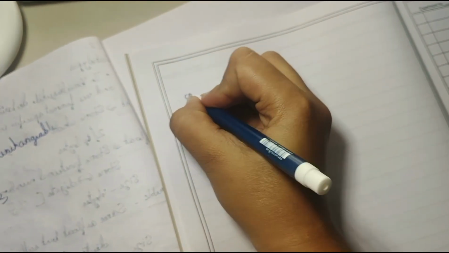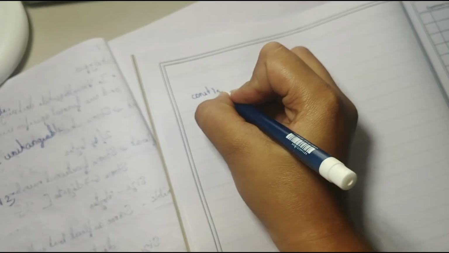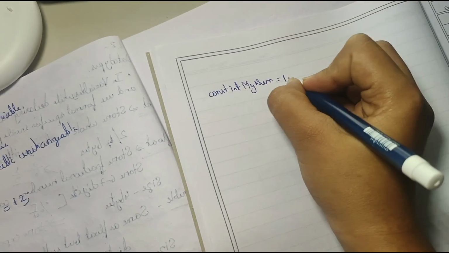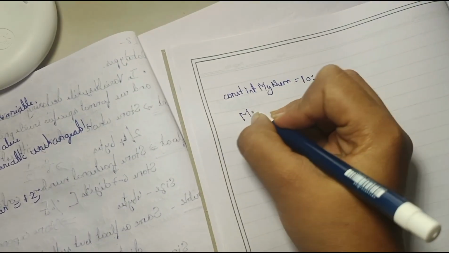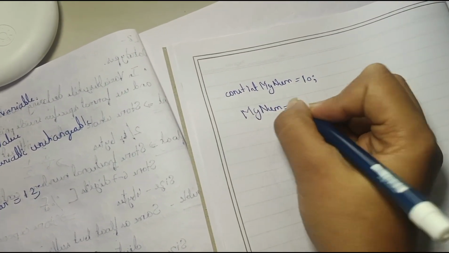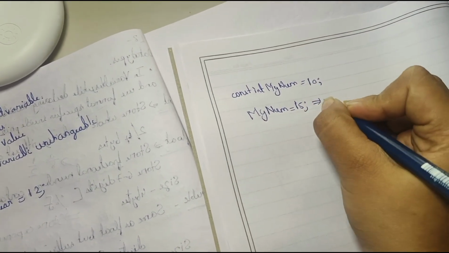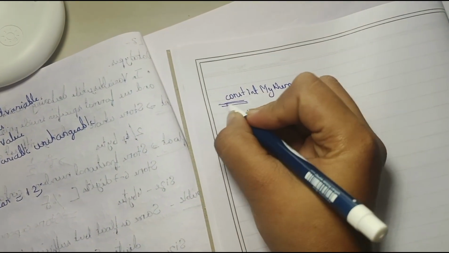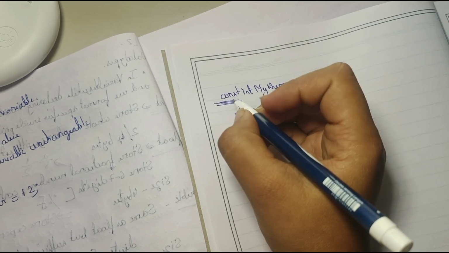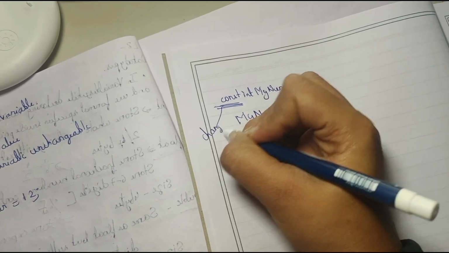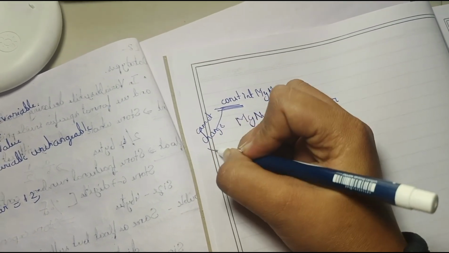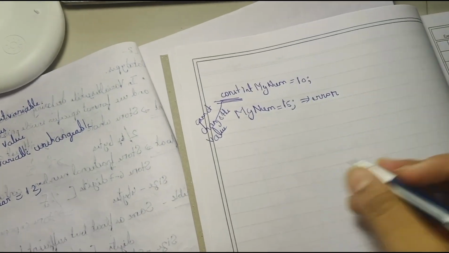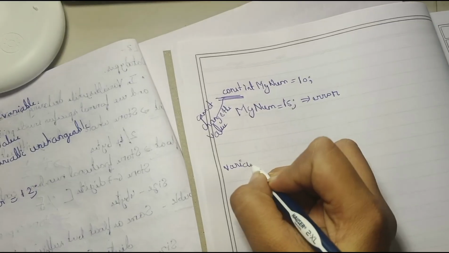See, now we are declaring constant int my number is equal to 10. Again, you cannot give my number is equal to 15. It will give an error, because this constant keyword means unchangeable values. You cannot change the values. But in variables, you can change the values. In variables, we can change the values.